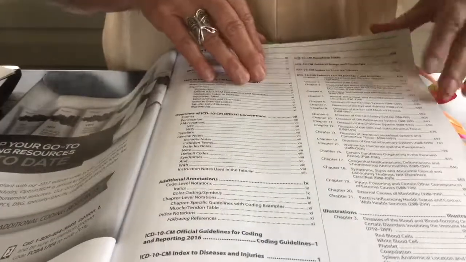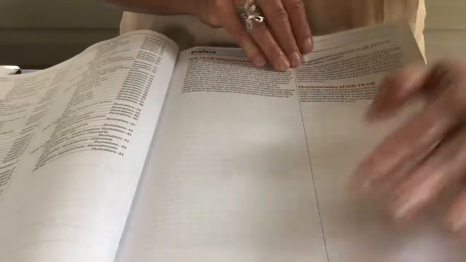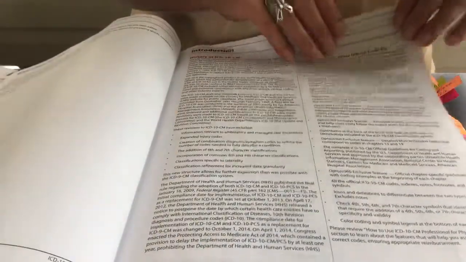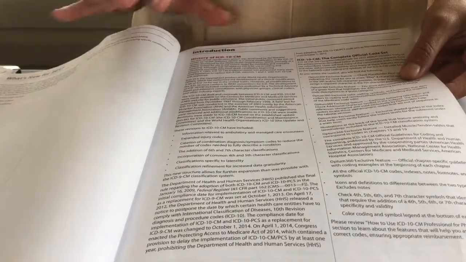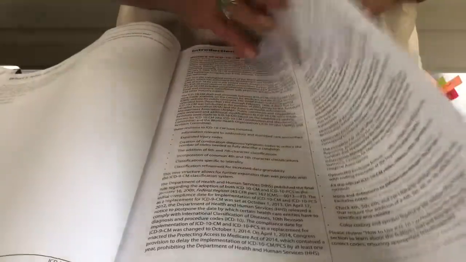So we're going to start in the very front, and as you notice, there's a table of contents. So you're going to want to review your table of contents, and then we're going to move on, and I'm just going to quickly go through the different sections of your coding book. The history of the ICD-10-CM is explained, if you would like to read over that.